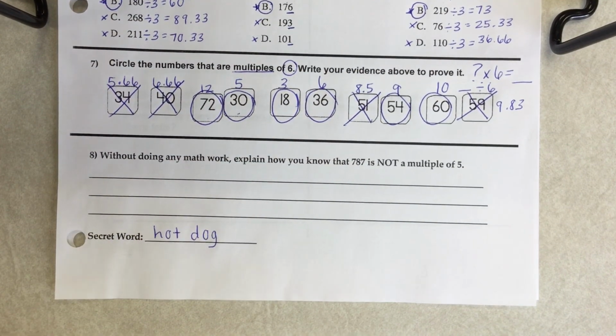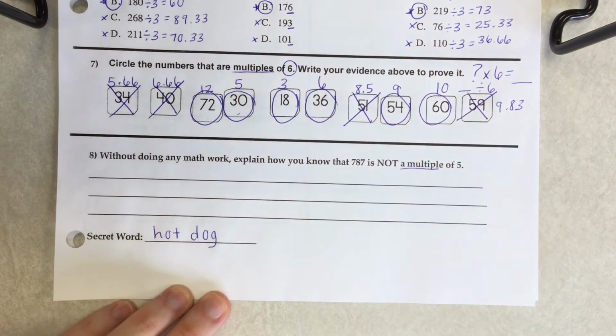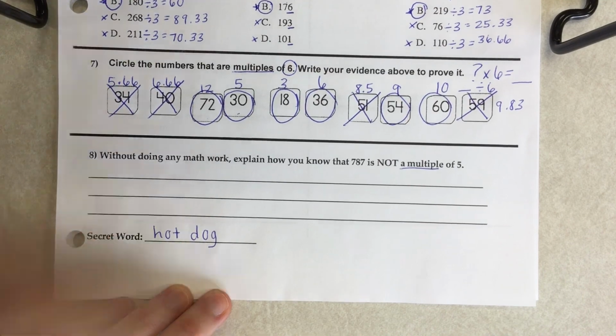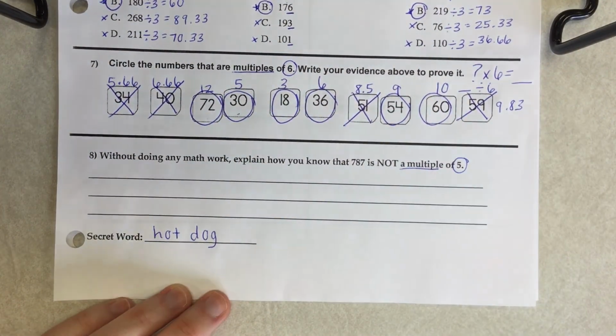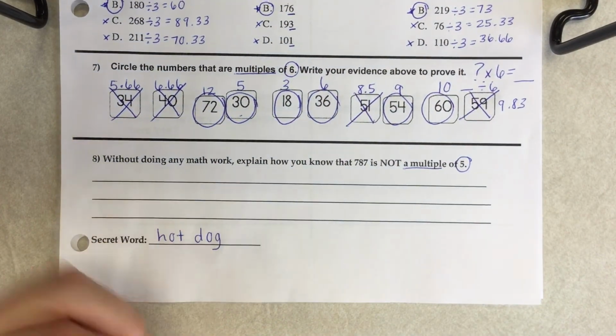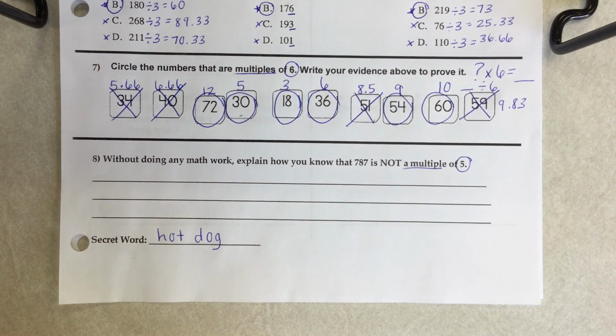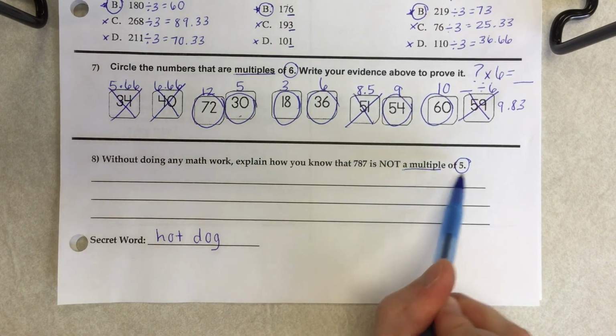There you go. All right, let's do the last one, number 8. Without doing any math work, explain how you know that 787 is not a multiple of 5. Multiples are counting by the number. So I need to explain this to someone who has no idea what multiples are, so I need to be really clear in my answer. Now it's saying, how do I know it's not a multiple of 5?